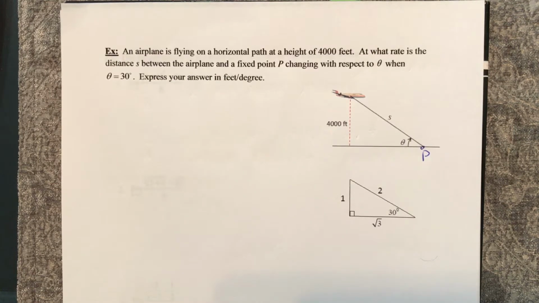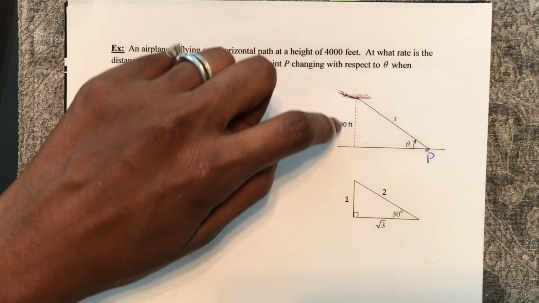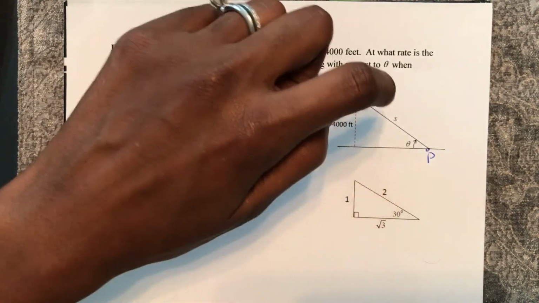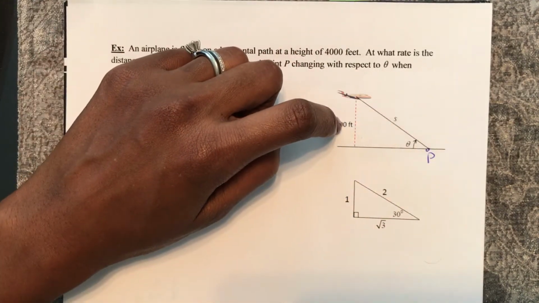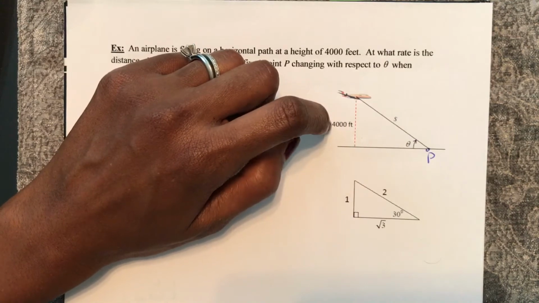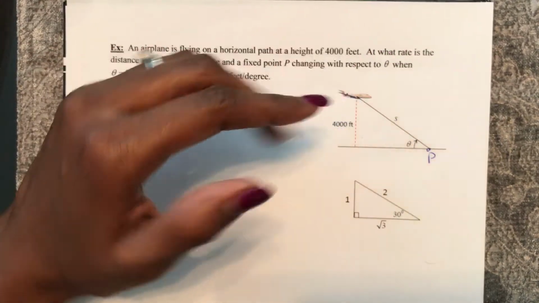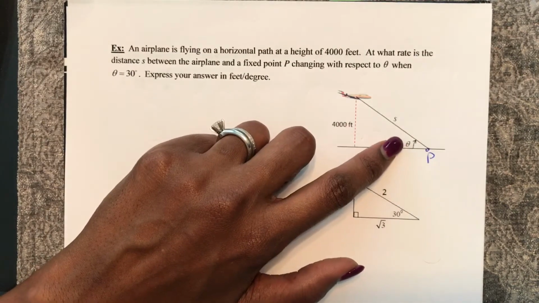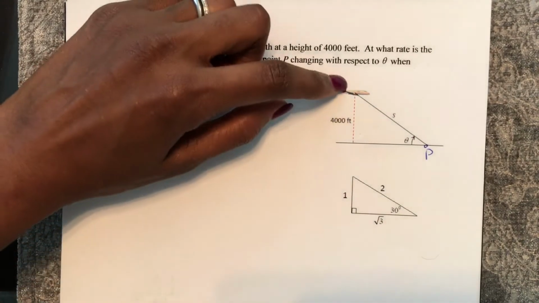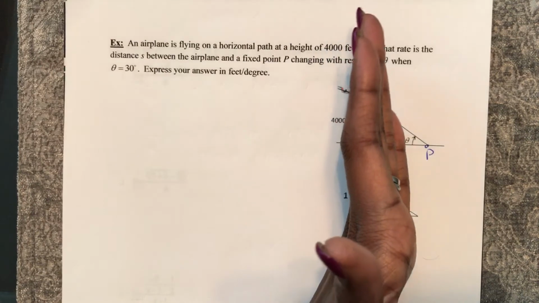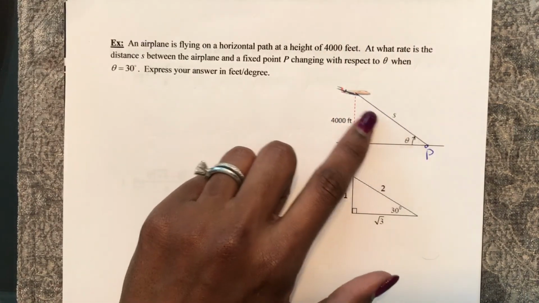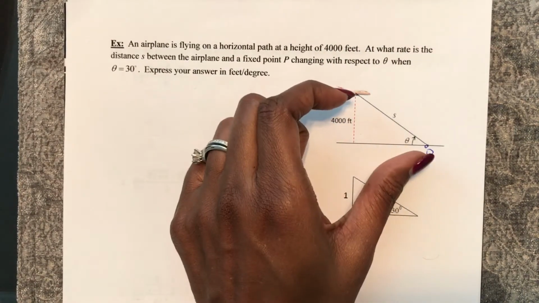So let's first create some connection between theta, S, and this fixed height of the plane. That fixed height isn't changing. It's flying at that horizontal path. But what is changing is theta, this angle, right? As the plane keeps flying, that angle is going to keep rotating with it, and this S is going to change, right?